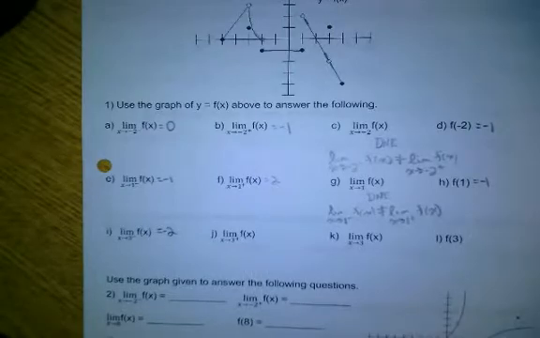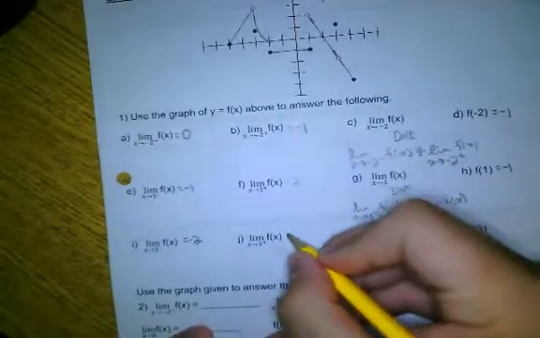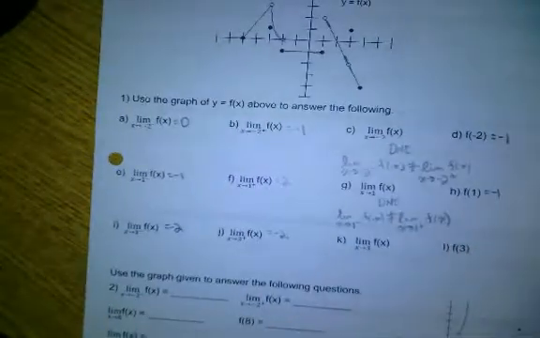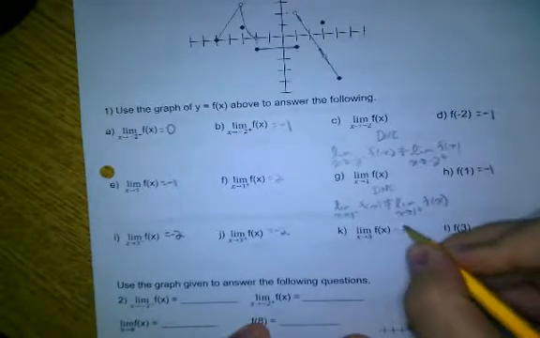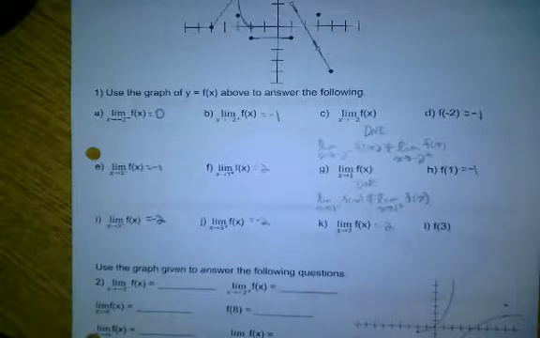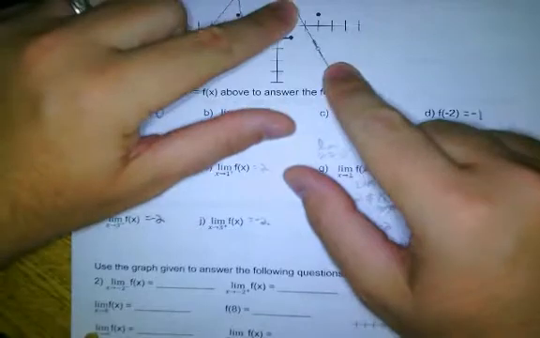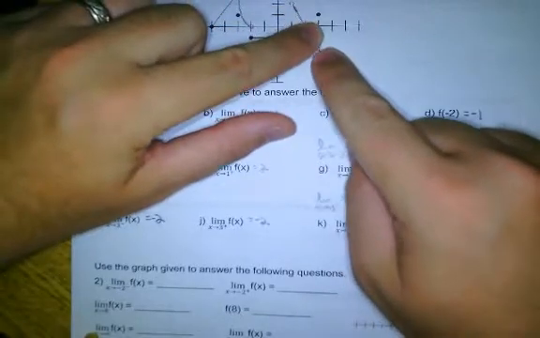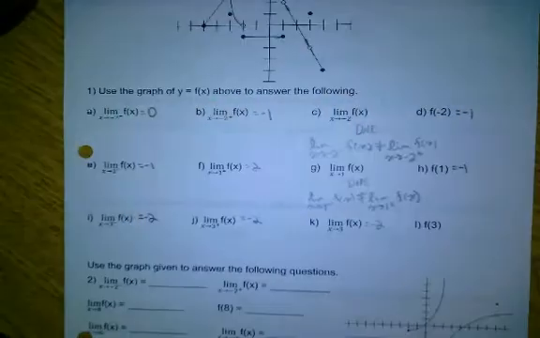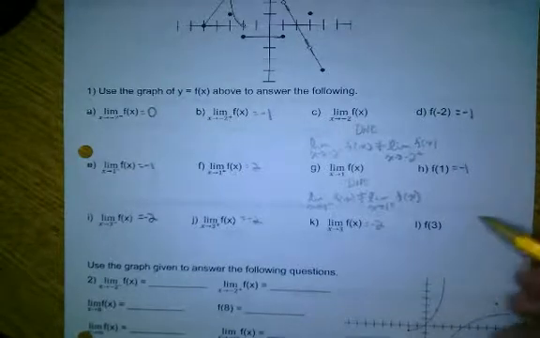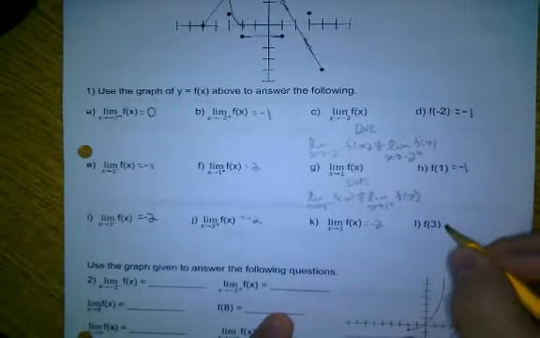It's approaching what number again? -2. So what's the limit as x approaches 3? It's -2. You don't need to write anything why. As long as the right and the left match, then it's going to work out. So if I take my two fingers and I approach it from each side and they touch, you're good to go. But what's the actual value at 3? 1.